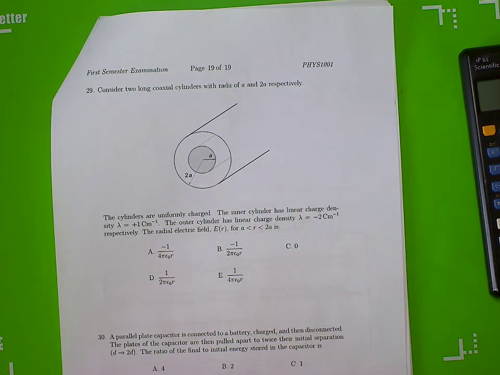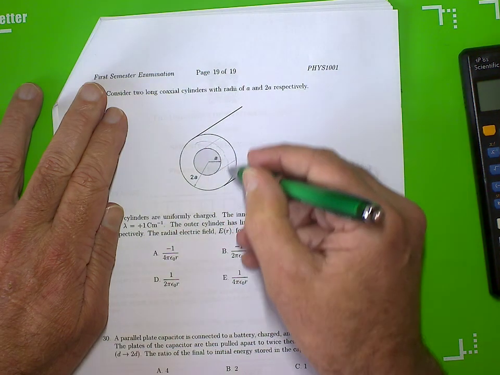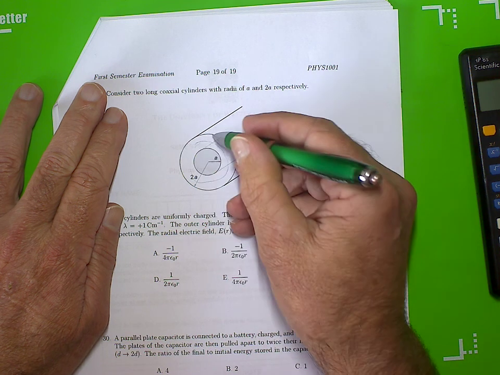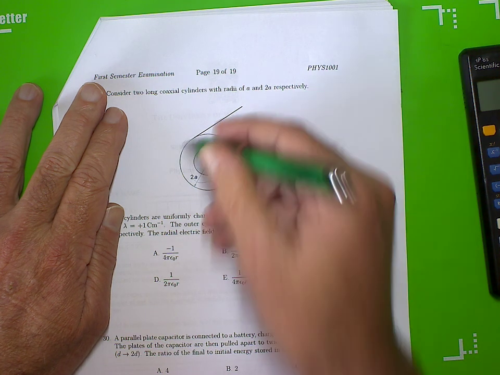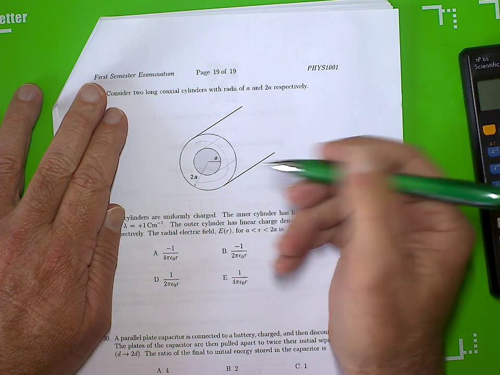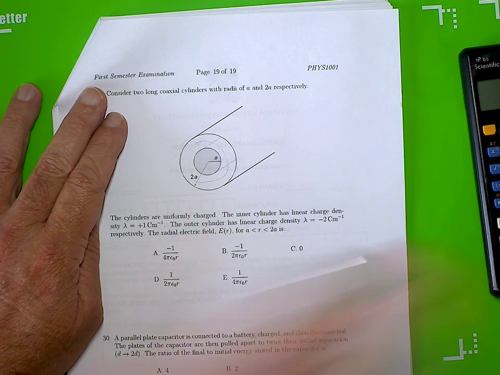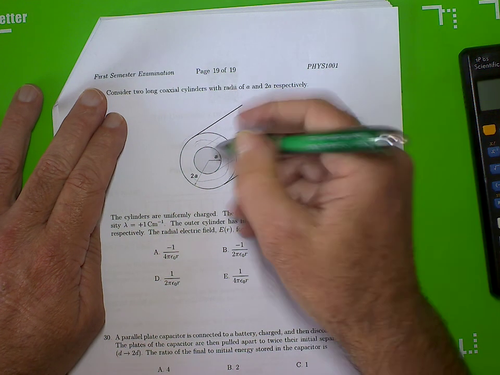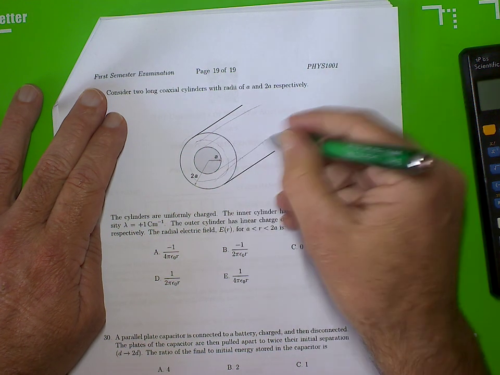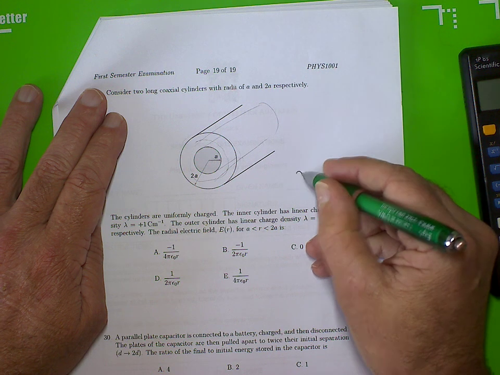Now, what's the key here? The key here is that Gauss's law says if we're looking at the electric field in this zone here, we care not what the charge is on the outside. It's only the enclosed charge that matters. So the enclosed charge in a length 1 meter long of radius r is lambda.